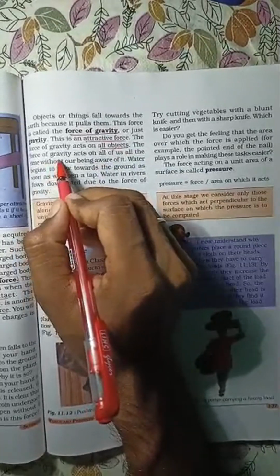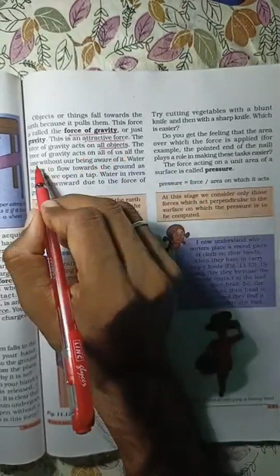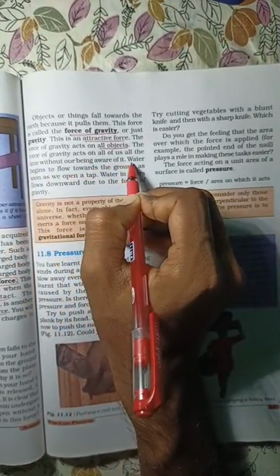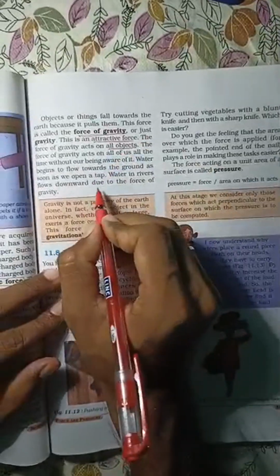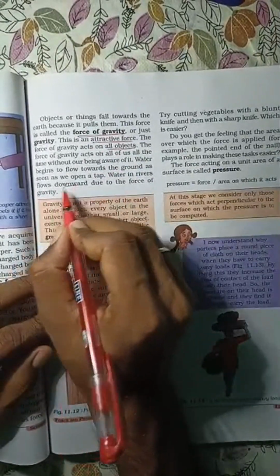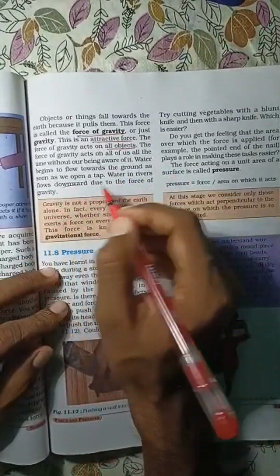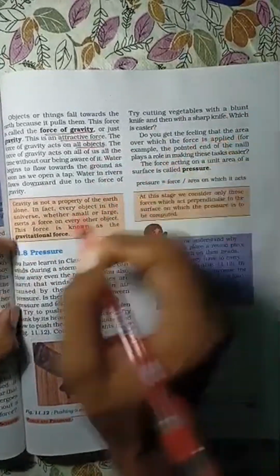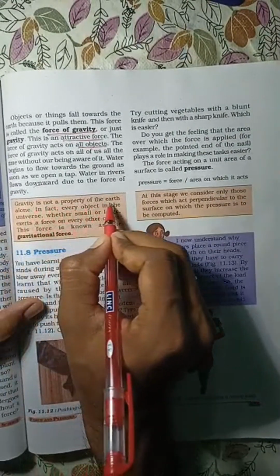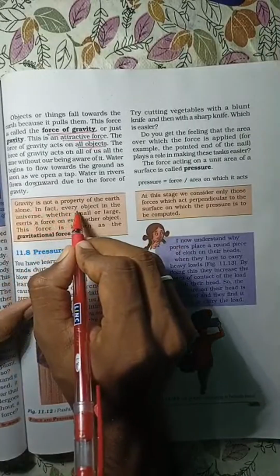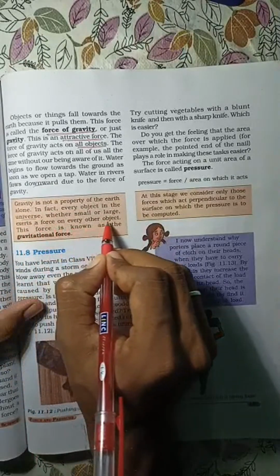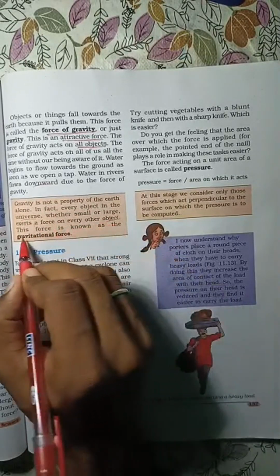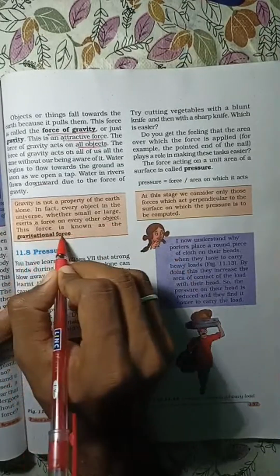The force of gravity acts on all of us all the time without our being aware of it. Water begins to flow towards the ground as soon as we open a tap. Water in rivers flows downward due to the force of gravity. हाँ, पानी रिवर में जो फ्लो करता है वो भी ग्रेविटी की वजह से. अब gravity is not a property of the earth alone. In fact, every object in the universe, whether small or large, exerts a force on every other object. This force is known as gravitational force.